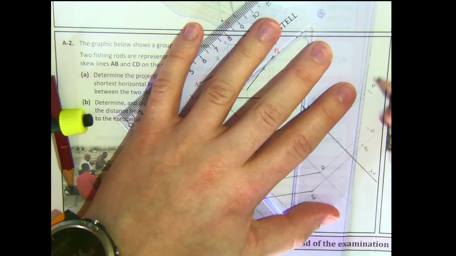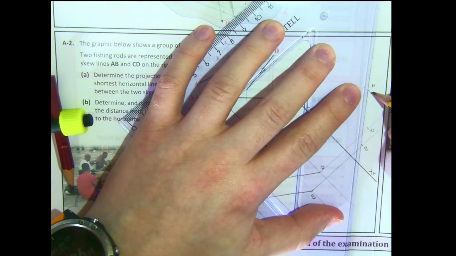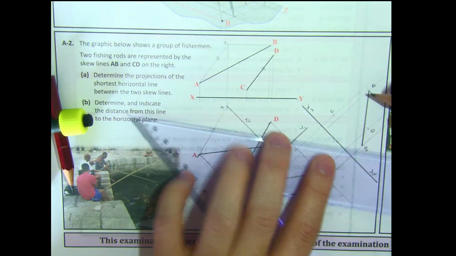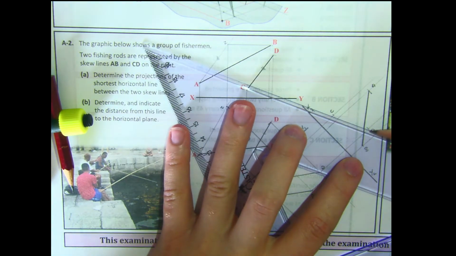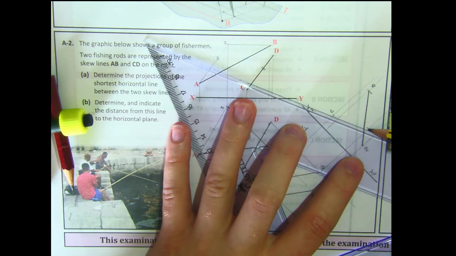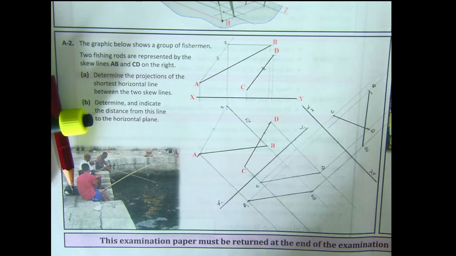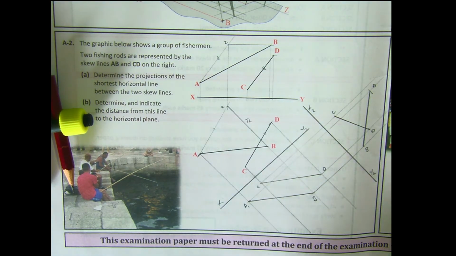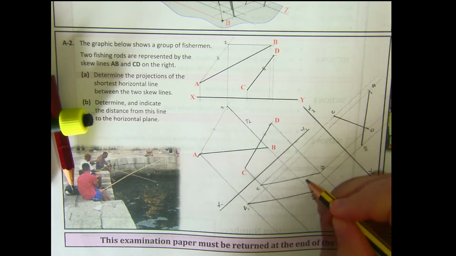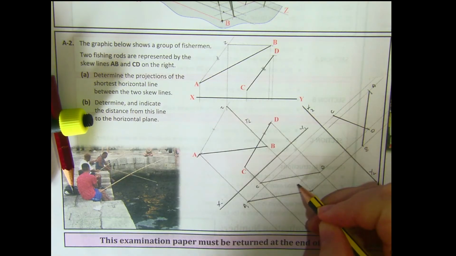So again, joining up all our points, A to B, and C joins to D. Where they appear to cross each other is the position of a horizontal line. So what we can do is take this point, we're going to project it back. It'll be horizontal down here. We'll project it back up here.